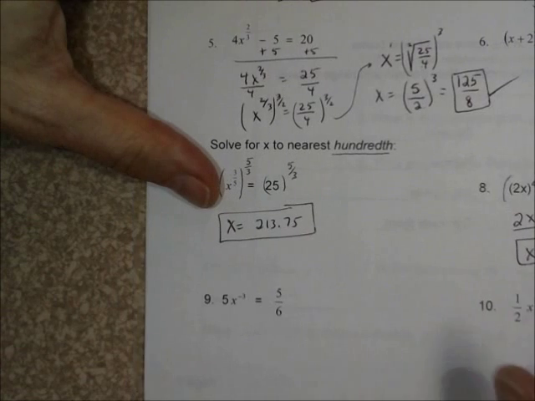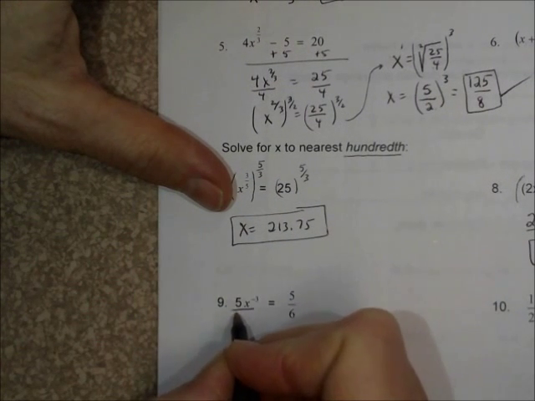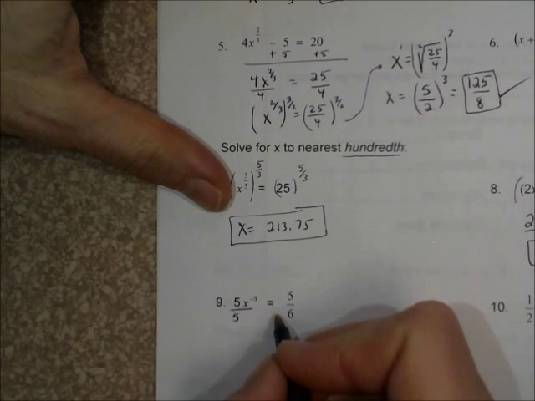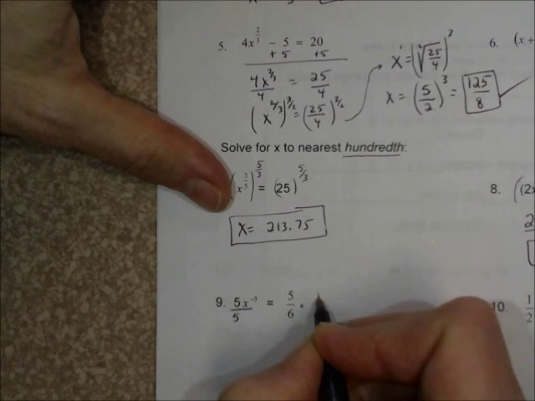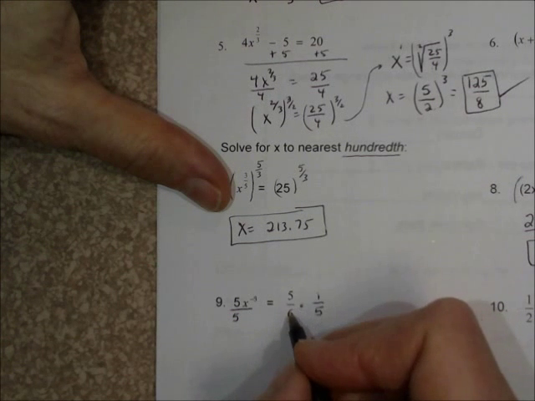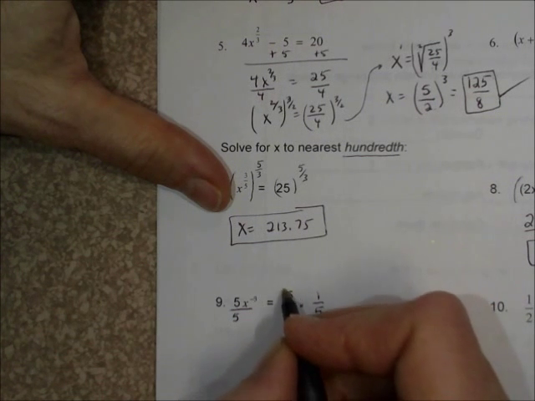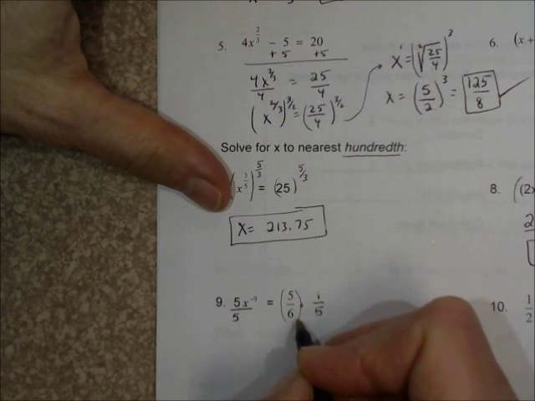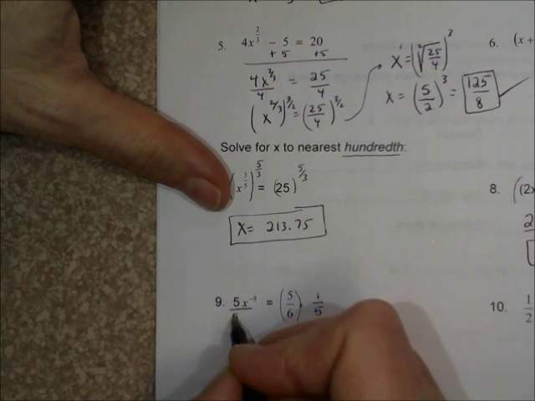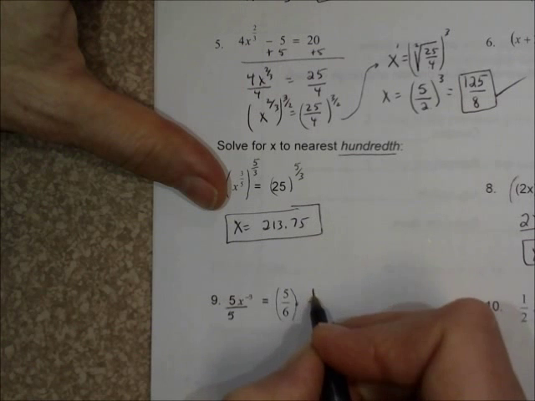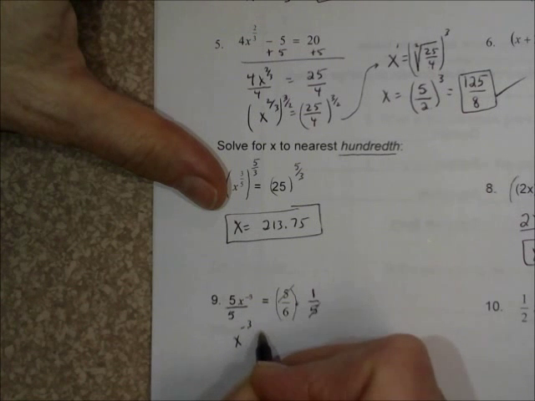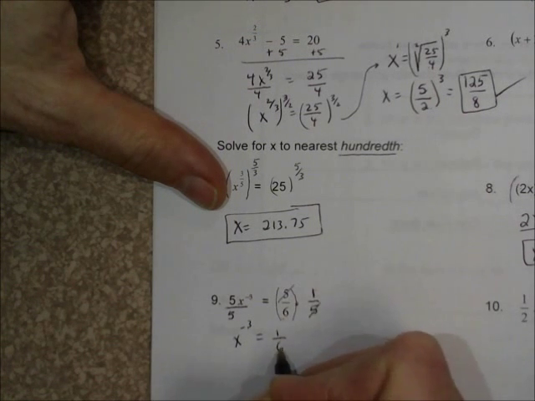Now the last 2 examples. Number 9, we're going to divide both sides by 5 to get x alone with its -3. So dividing both sides by 5 is the same thing as multiplying by 1/5. Or if you want to take your calculator and do 5/6 divided by 5, you can put parentheses around 5/6. There are a number of different ways. But I just know that when you divide something by 5, it's the same thing as multiplying by 1/5. Well, these 5's will cancel, and you're left with x to the -3rd power is equal to 1/6.